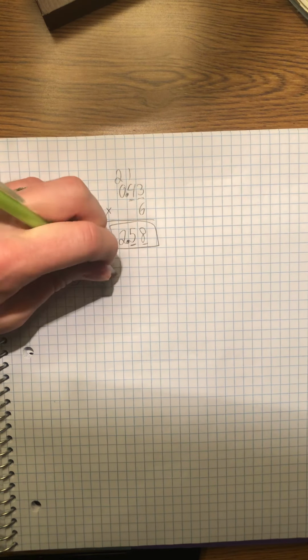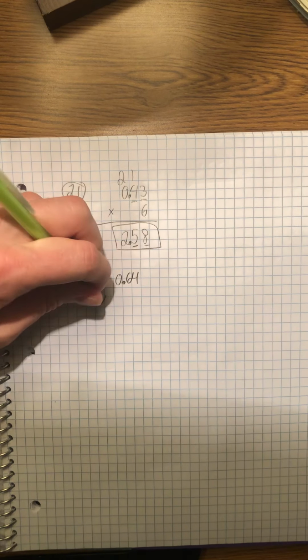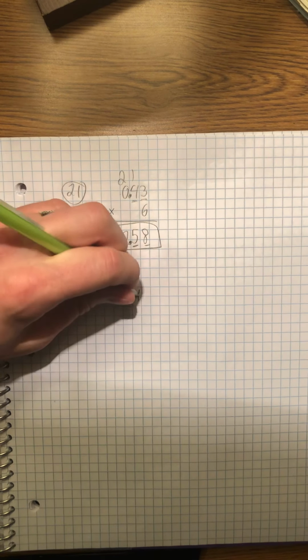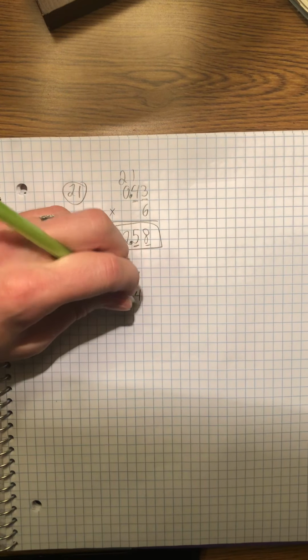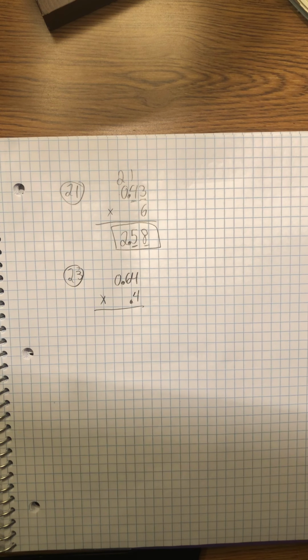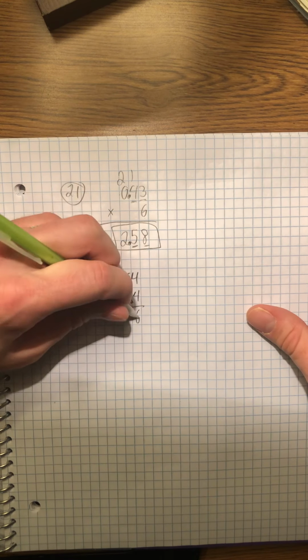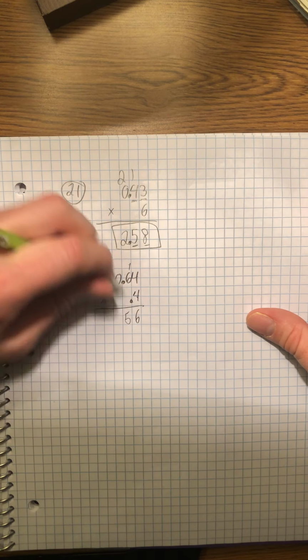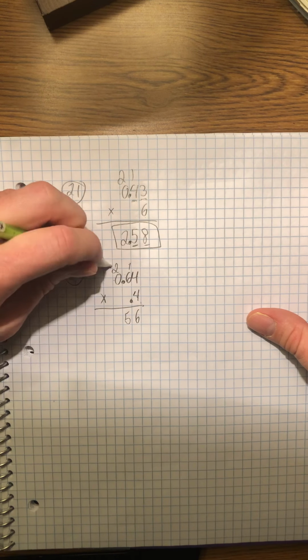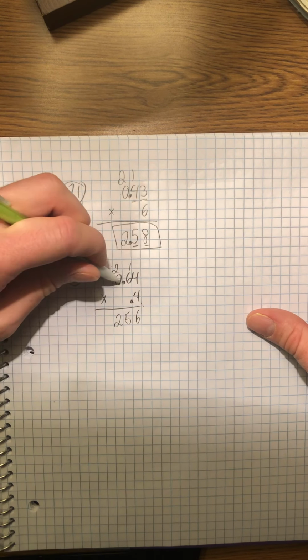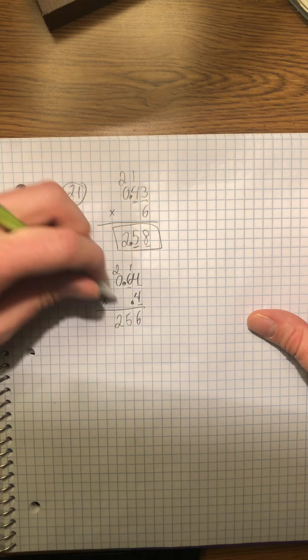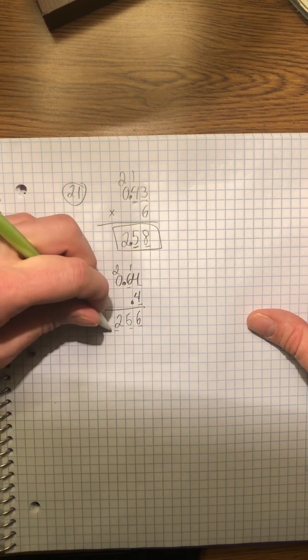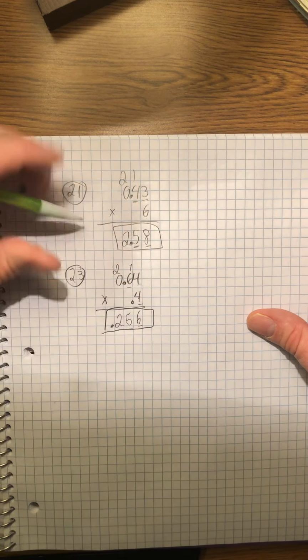$23. 64 hundredths times 4 tenths. So 4 times 4 was 16, carry the 1. 4 times 6 was 24, plus 1 was 25, carry the 2. And 4 times 0 is 0, plus 2 is 2. Okay, count 1, 2, 3 places to the right of the decimal, so we need 1, 2, 3 places. Put the decimal there. There's your answer.